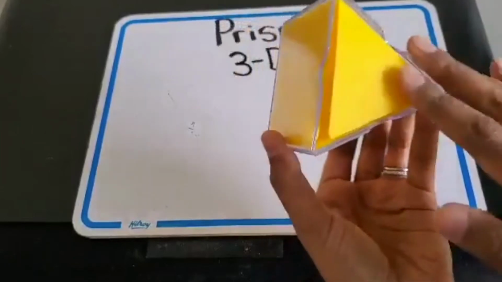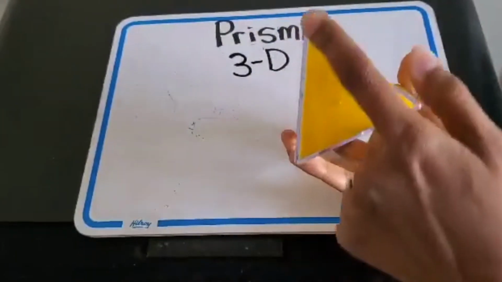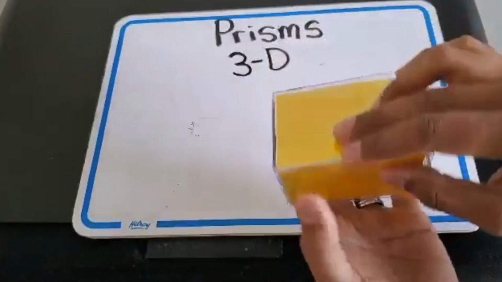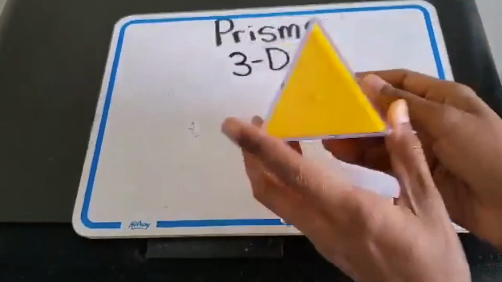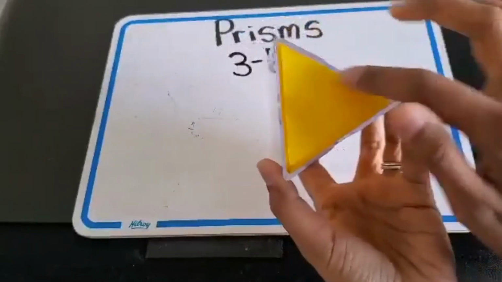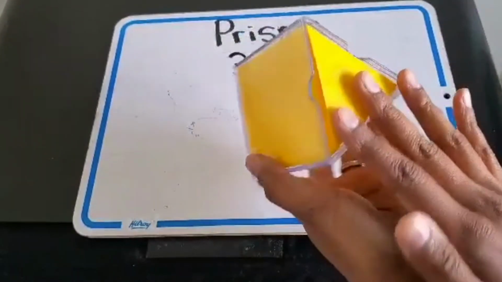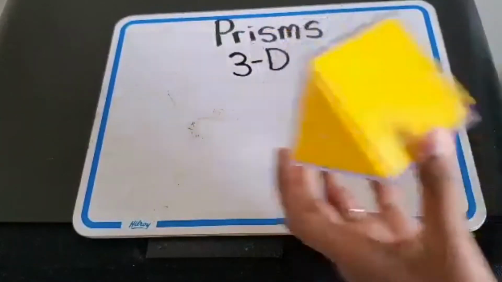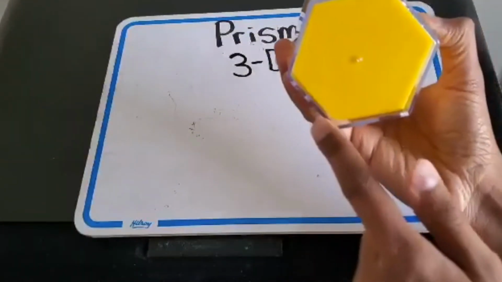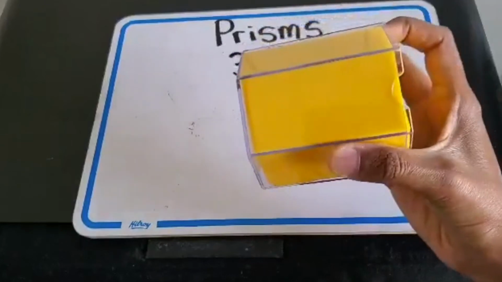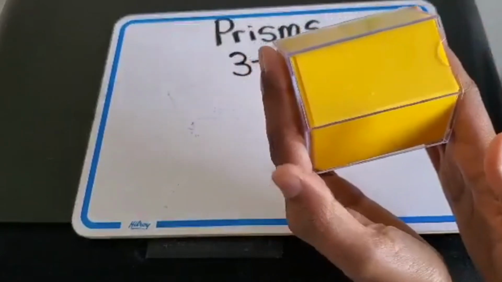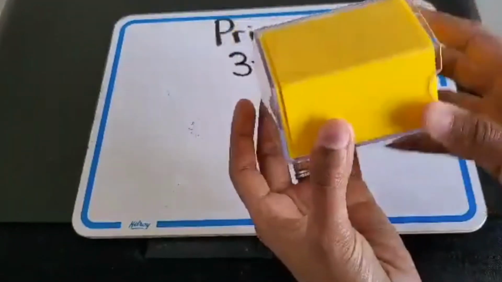This is another type of prism. I can see that I have a triangle base right here and another triangle base over here, and all around are rectangles. So this one would be called a triangular prism because of the triangle faces. That is the base of my prism. Triangular prism. And this one, because it has 6 sides, is called a hexagonal prism. And I know it's a prism because this side and the other side are identical. They're the same. And then there's rectangles all the way around.